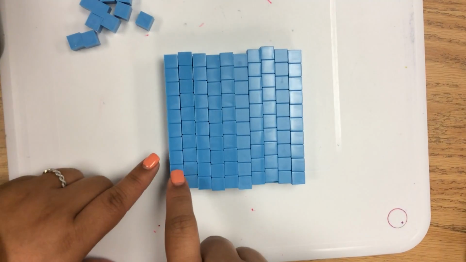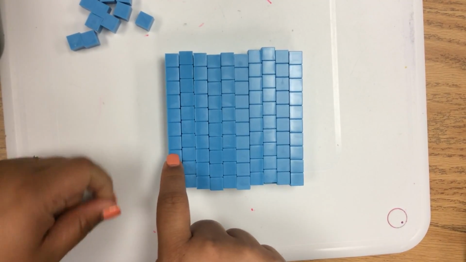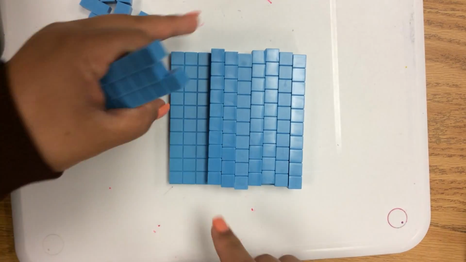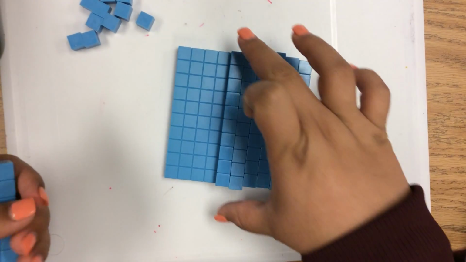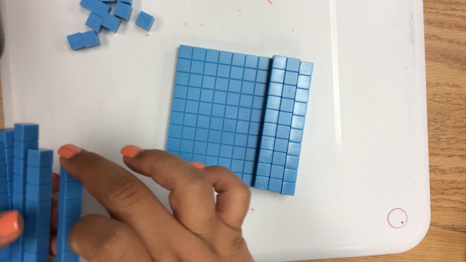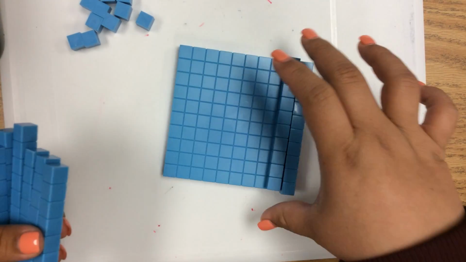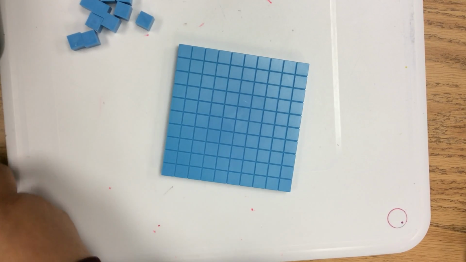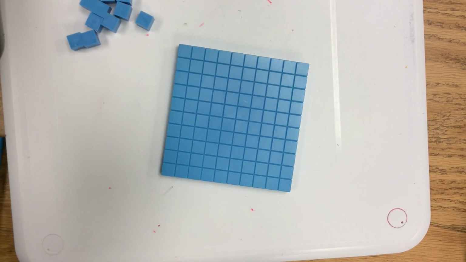Let's see how many it took us to compose this flat. 1, 2, 3, 4, 5, 6, 7, 8, 9, and 10. It took us 10 rods to compose this flat.